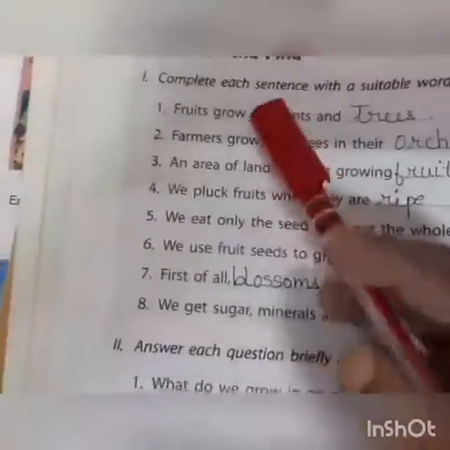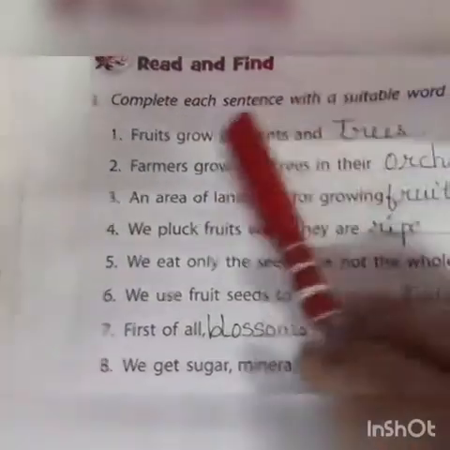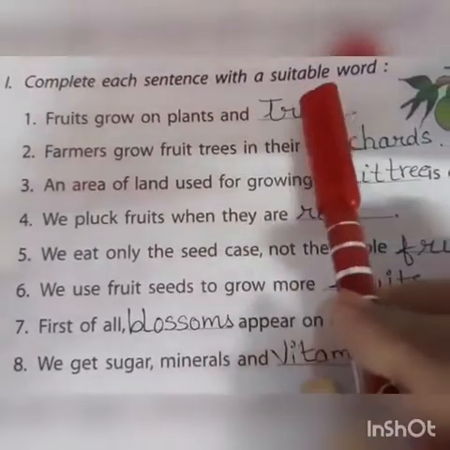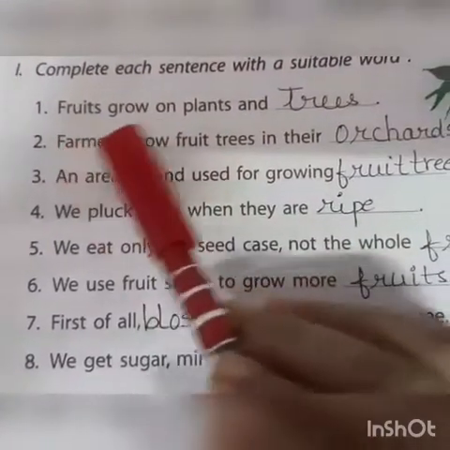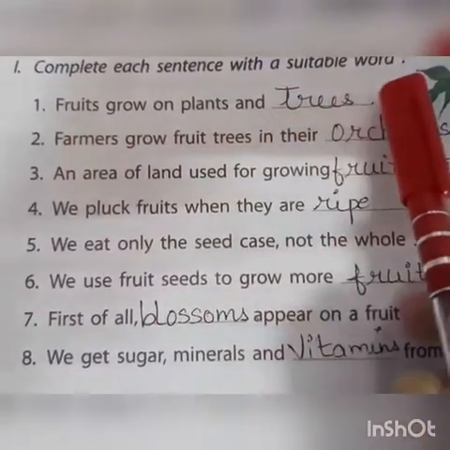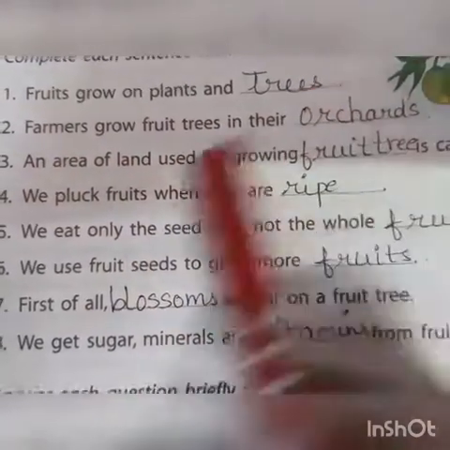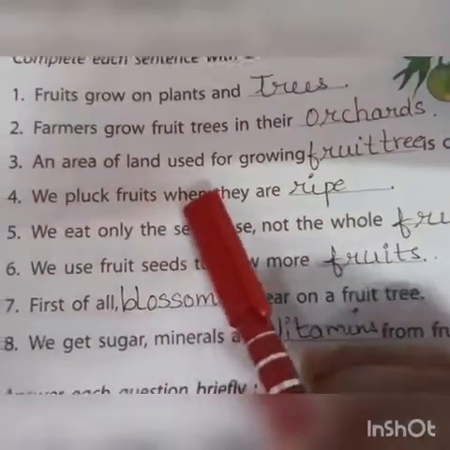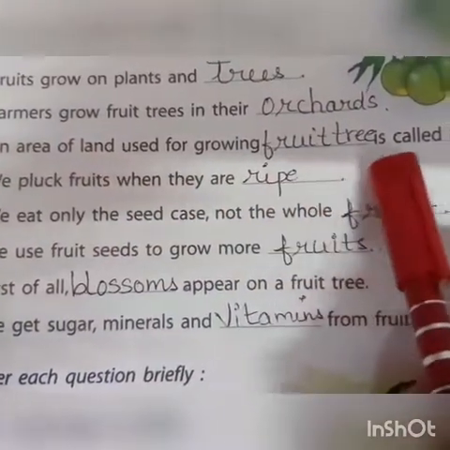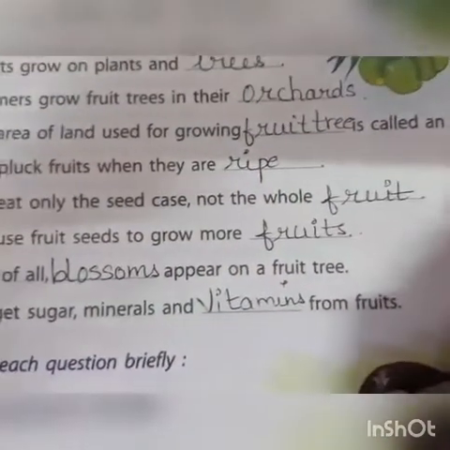First we will do the textual exercises, which are your blanks, which is on page number 90. Read and find. Complete each sentence with a suitable word. Fruit grows on plants and trees. Farmers grow fruit trees in their orchards. An area of land used for growing fruit trees is called an orchard.